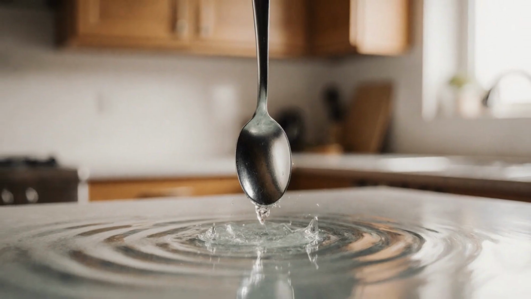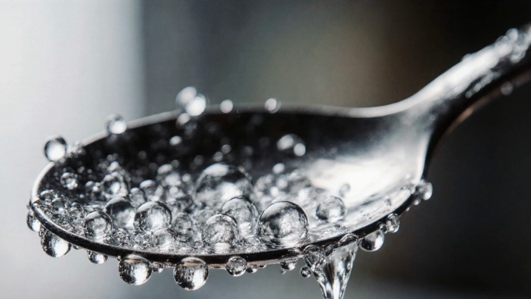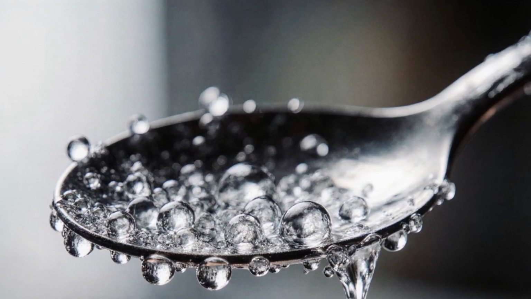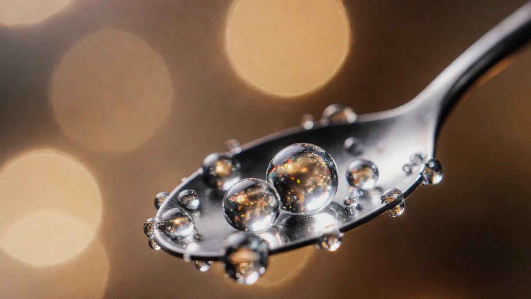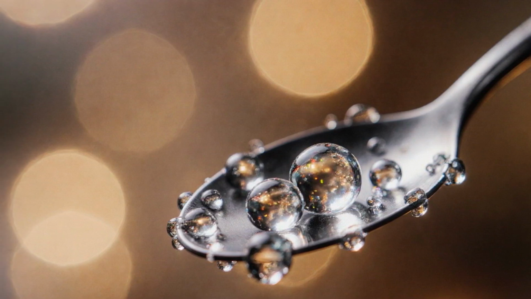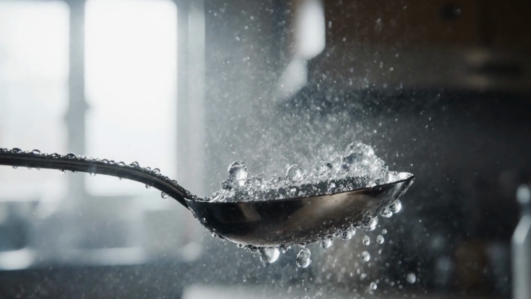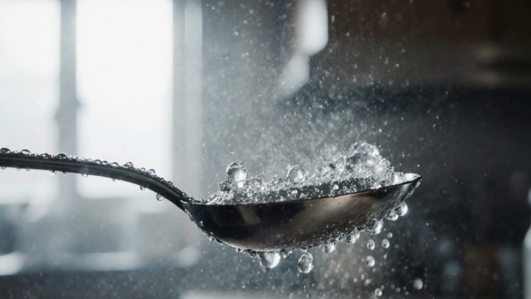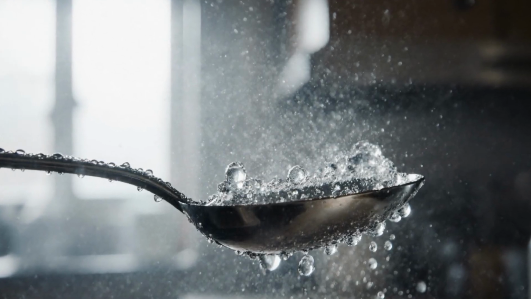The spoon is carefully lifted from the warm water. Surface tension causes water droplets to adhere to the spoon. These droplets reflect the ambient light, appearing as small, glistening spheres. The water's warmth contrasts with the cooler air, initiating a slight evaporative cooling effect on the spoon's surface.